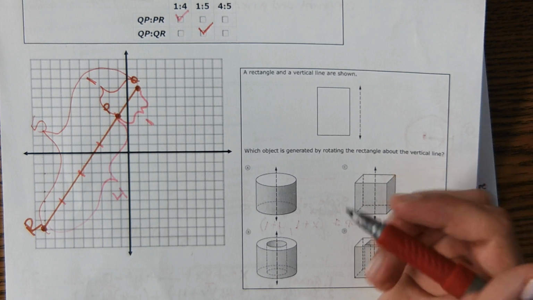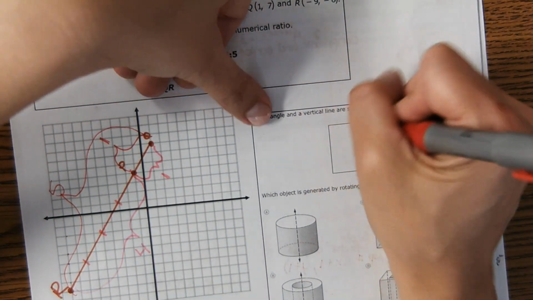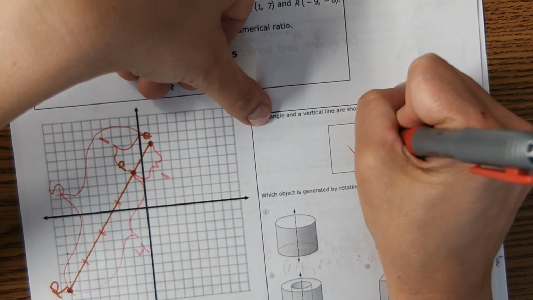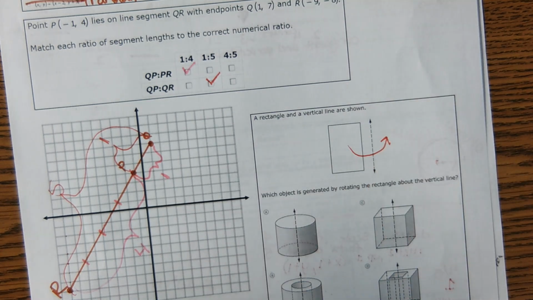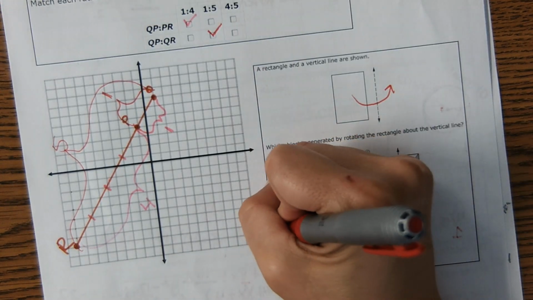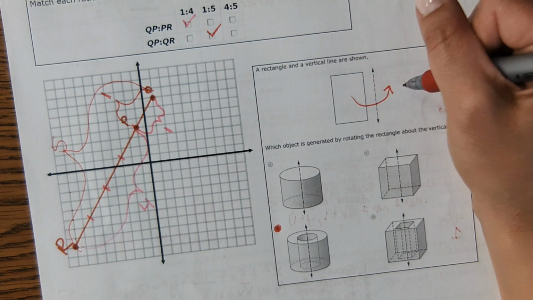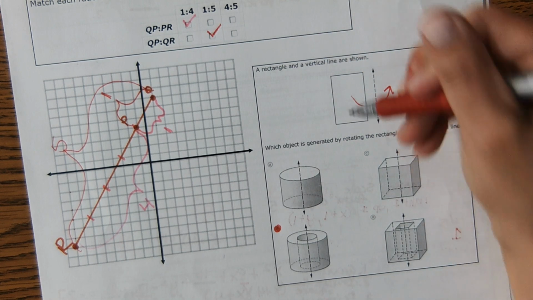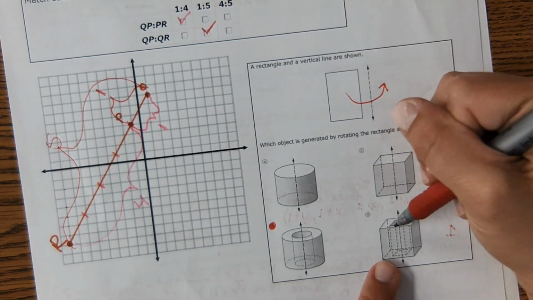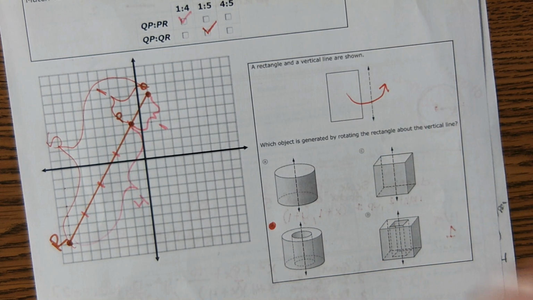And then last but not least, this one right here: a rectangle and a vertical line are shown. This is rotated around that axis. What shape would be created? It would be this one with the space, because it would stay that distance away from the axis and create a hole in the middle. And it's smoothly rotating around. It doesn't do the corner thing. It's just smooth.